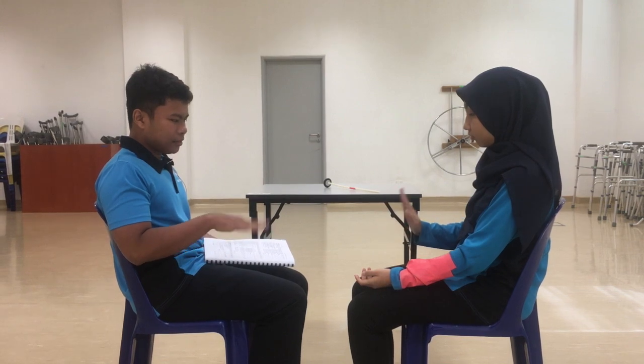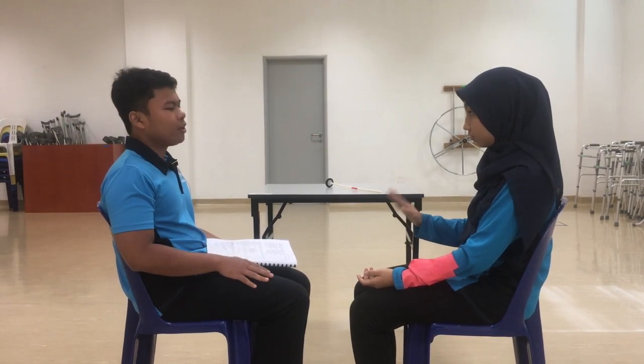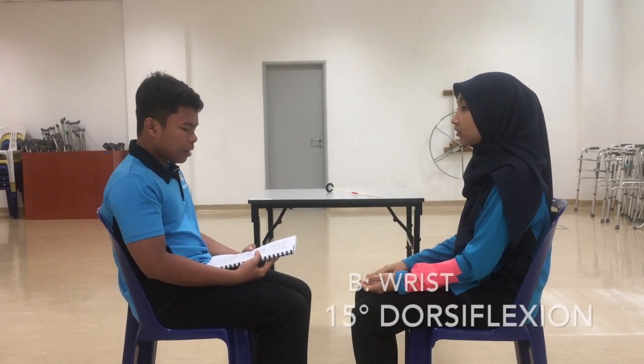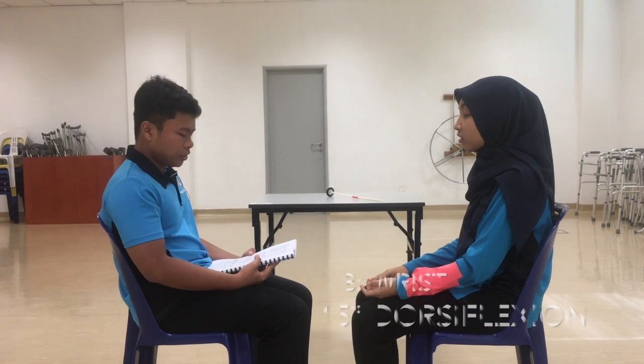Put your hand like this and move your wrist just like this. Okay, good. Put it back and do the same thing with your left hand. It's alright. Okay. We proceed with the third procedure of the wrist, which is the stability at 15-degree dorsiflexion.